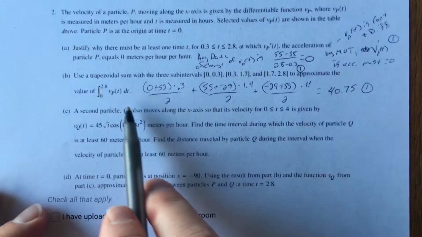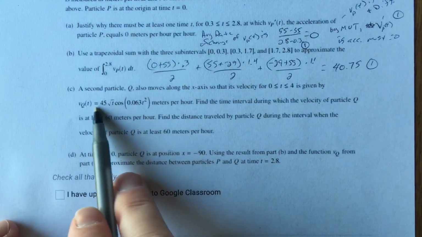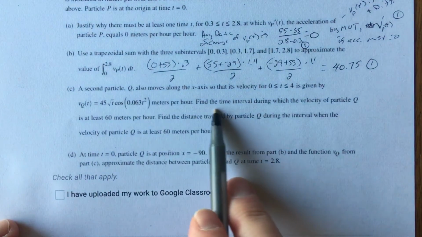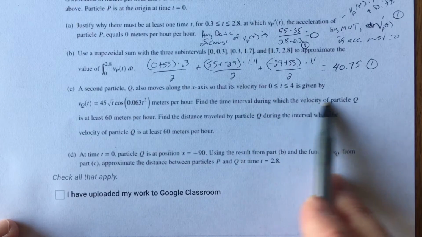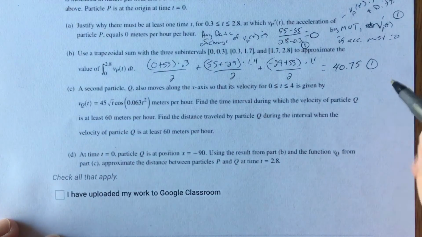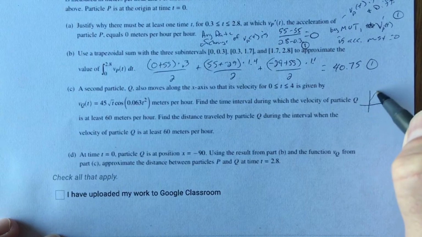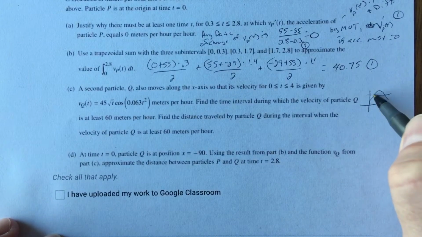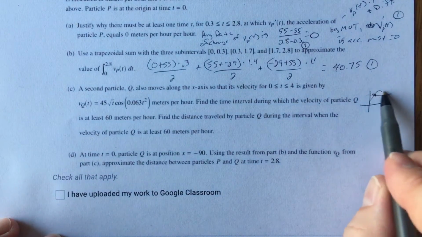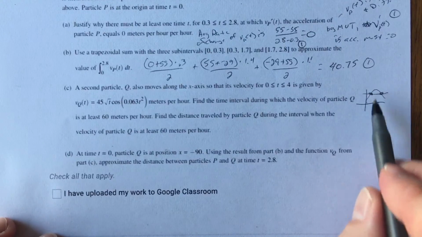All right, now we have a second particle, and it gives us its equation. We were supposed to find the time interval where the velocity is at least 60 meters per hour. So basically, you're graphing this, graph a line at 60 and see when it is above or equal to that value.